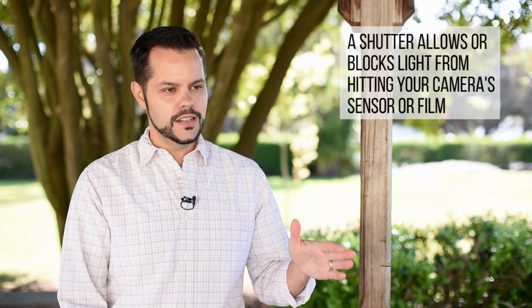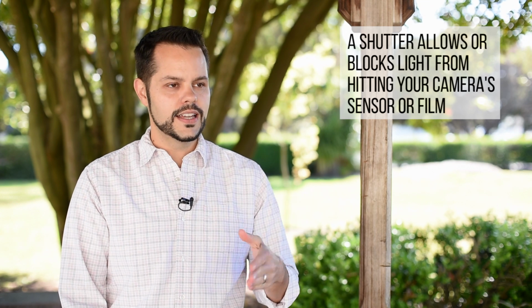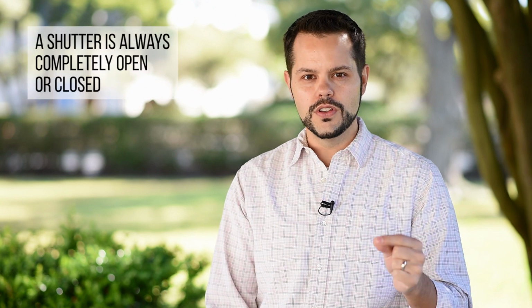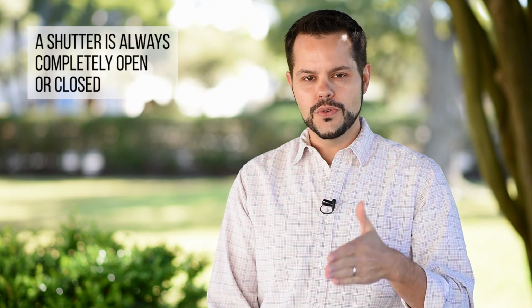So what is a shutter? A shutter is simply something that allows light through and lets it hit your film or your sensor, or blocks light and doesn't let it through. So unlike an aperture, a shutter is always either open or closed. There's no halfway, there's no in between. It's either completely letting light through or completely blocking light. You can also imagine it's something like your eyelids. They either close or open, and when they're closed, they don't let light hit your eyes. When they're open, you can see.